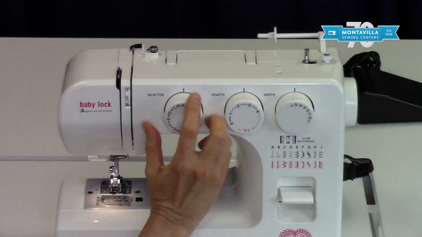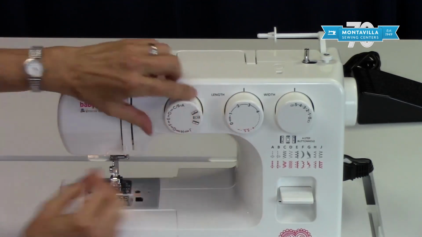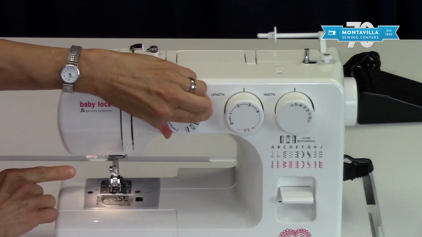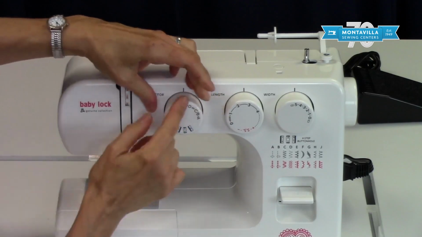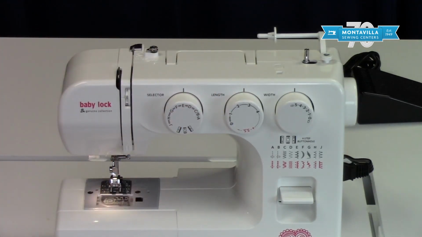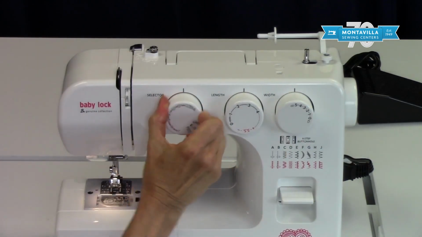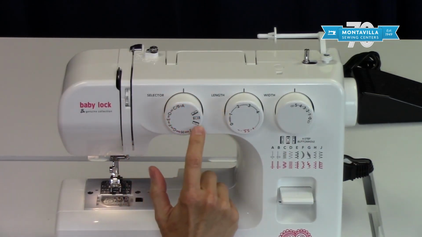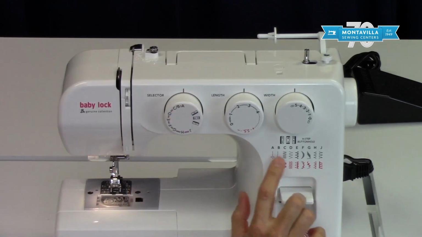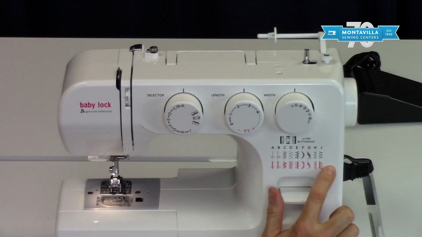Now watch when I move the selector. Look what the needle does. It moves off to one side, moves into different places, depending on what you're doing. Again, make sure that needle's up. Glance over here before you move either of these knobs here. The letters on the selector knob correspond to the letters here.